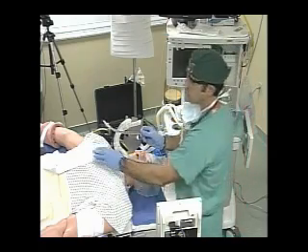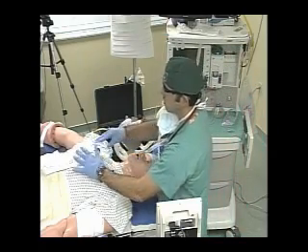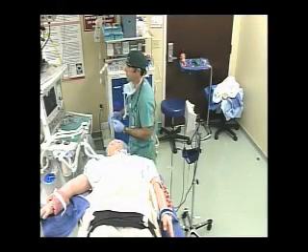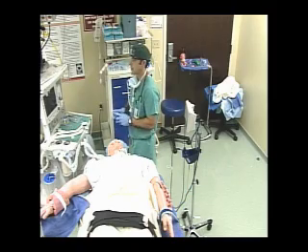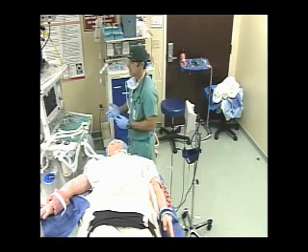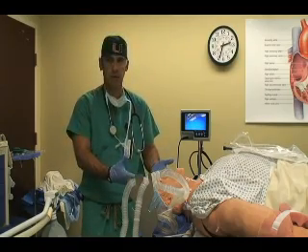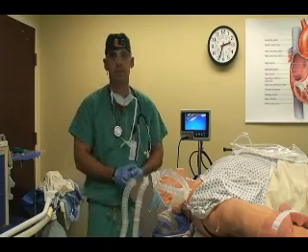Okay? So now we'll discuss the mechanisms involved in actually using the Glidescope. So in this unit, we've talked about what is the Glidescope, why is the Glidescope different, when do we use the Glidescope, how do we use this Glidescope, and different model options.